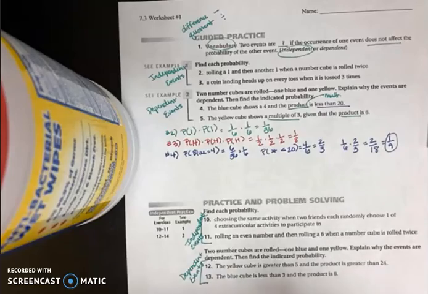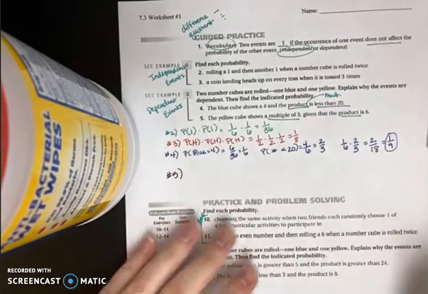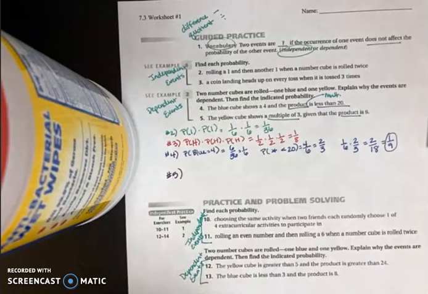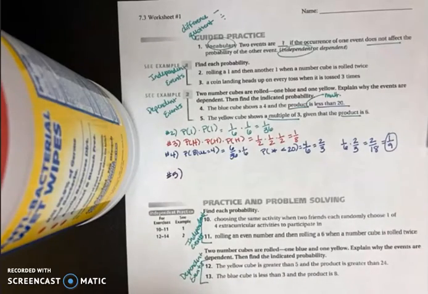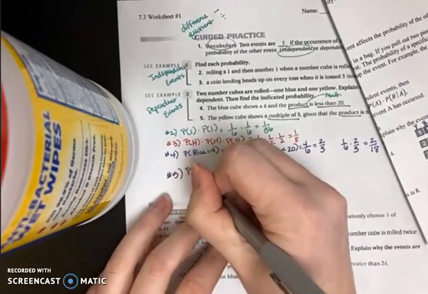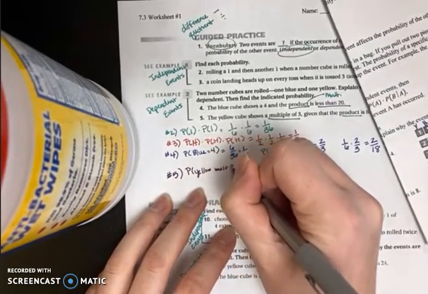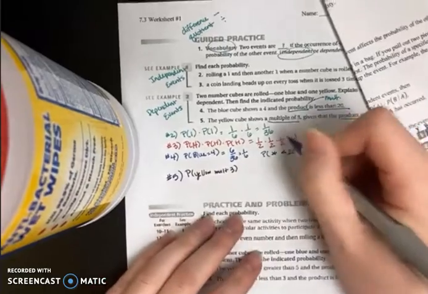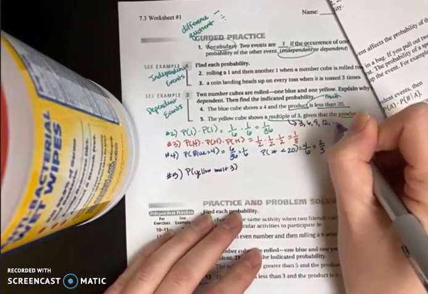Okay, number 5, I'm going to use a purple pen this time. Number 5 says we would like the yellow cube to be a multiple of 3, and we would also like the product to be 6. So I'm going to take a look at this table. The first thing I'm going to do is the probability that yellow is a multiple of 3. So those numbers would be like 3, 6, 9, 12, so on and so forth.